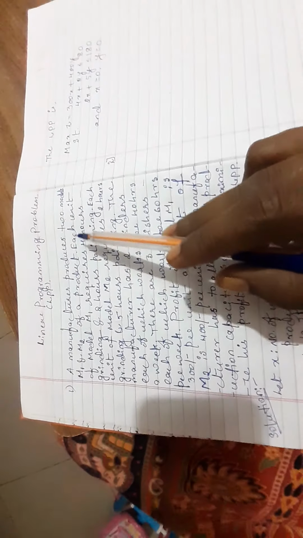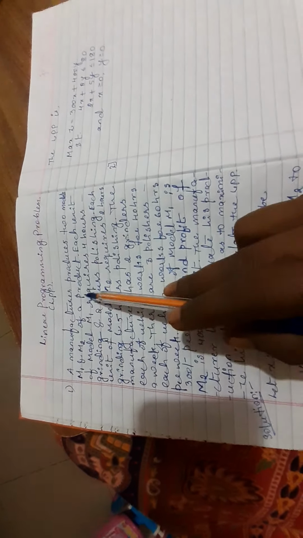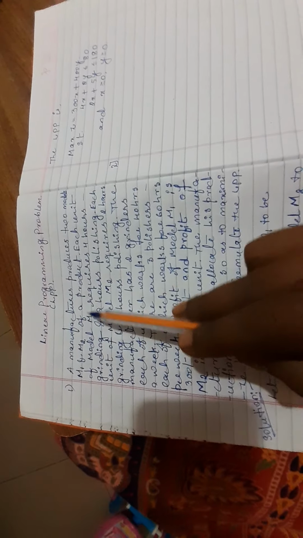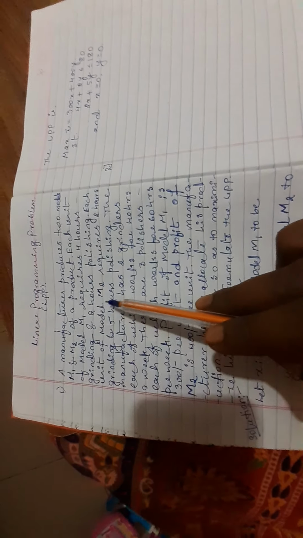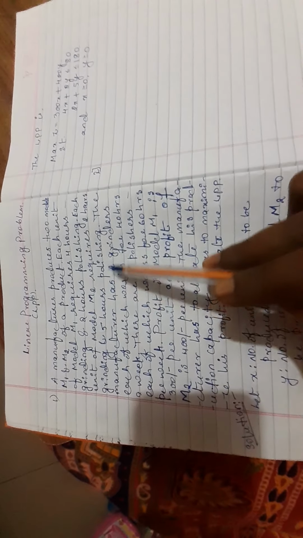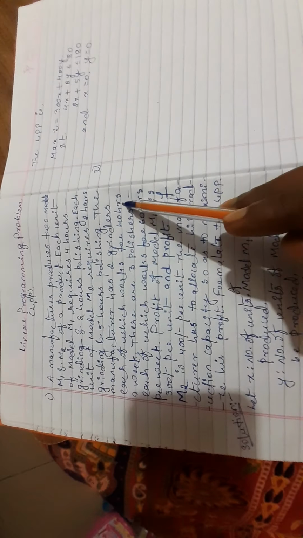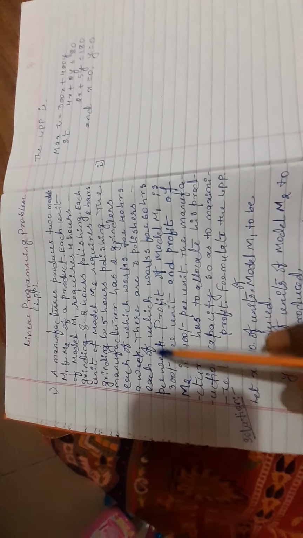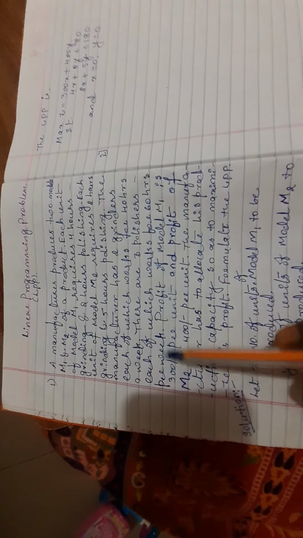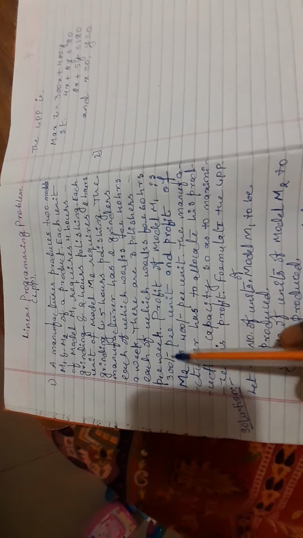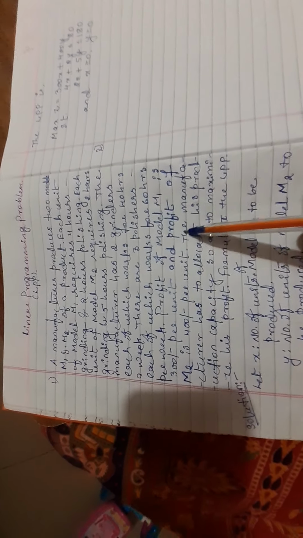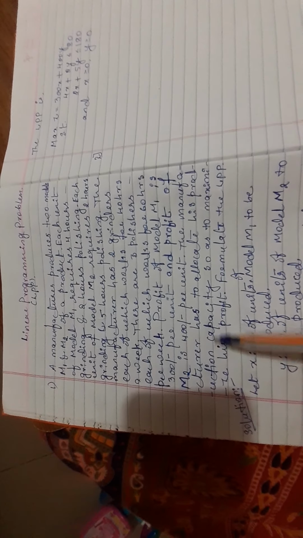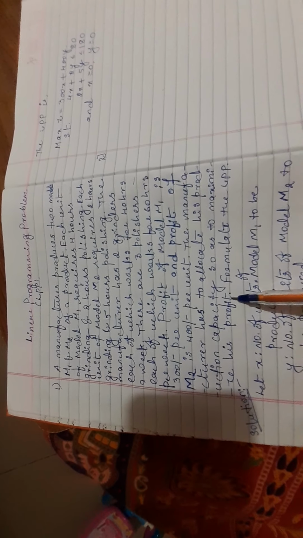A manufacturer produces two models M1 and M2 of a product. Each unit of model M1 requires 4 hours grinding and 2 hours polishing. Each unit of model M2 requires 2 hours grinding and 5 hours polishing. The manufacturer has two grinders, each of which works for 40 hours a week. There are three polishers, each of which works for 60 hours per week. Profit of model M1 is 300 rupees per unit and profit of model M2 is 400 rupees per unit. The manufacturer has to allocate his production capacity so as to maximize his profit.